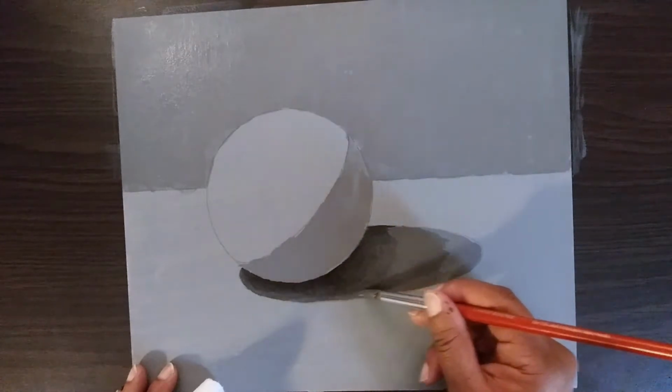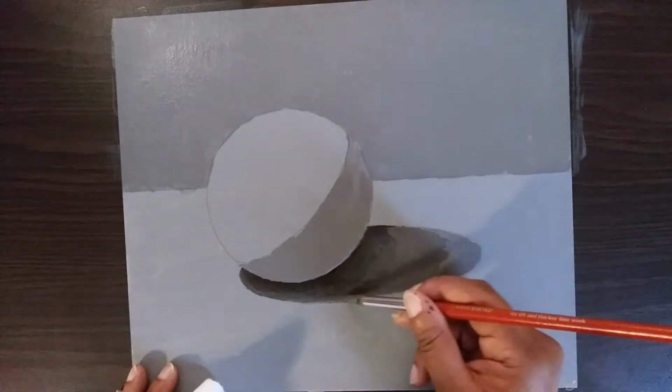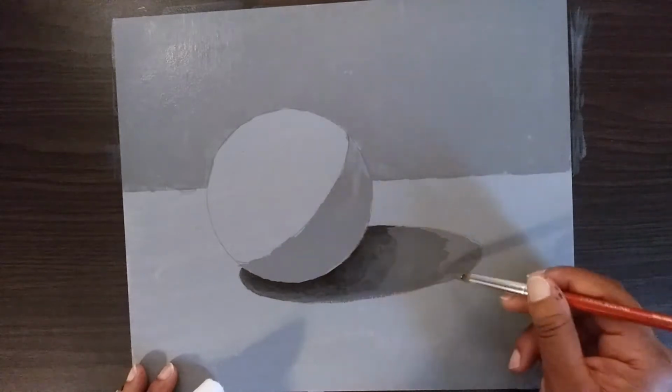Trying to soften my edge some more. I don't want to have hard edges.